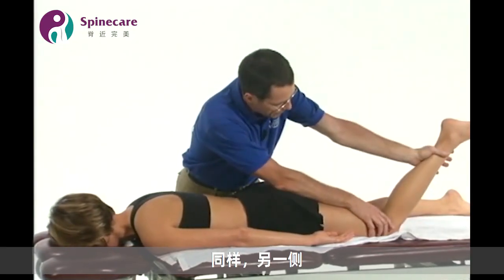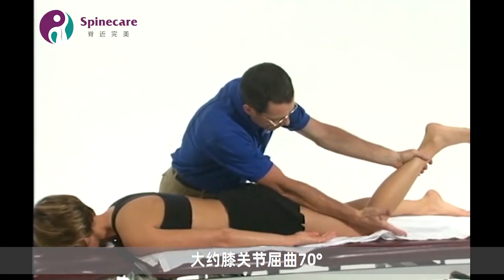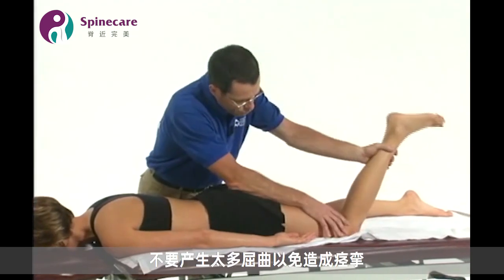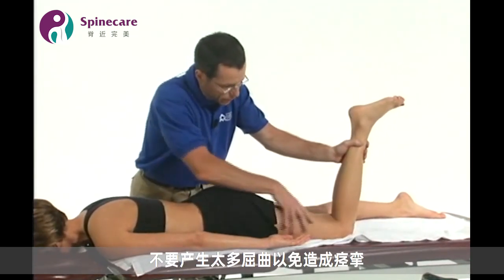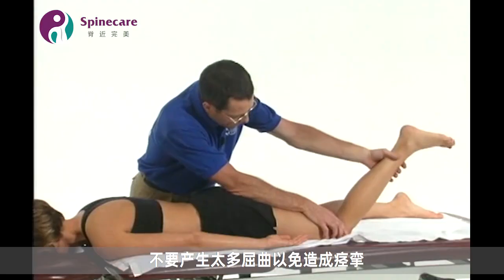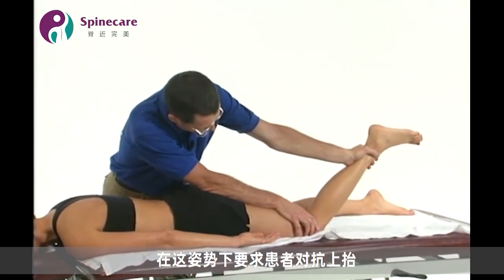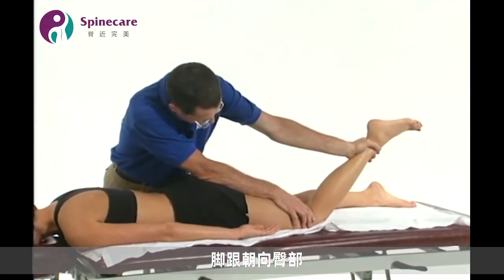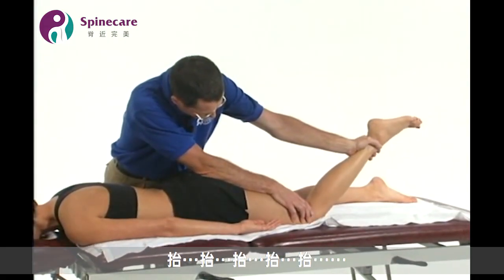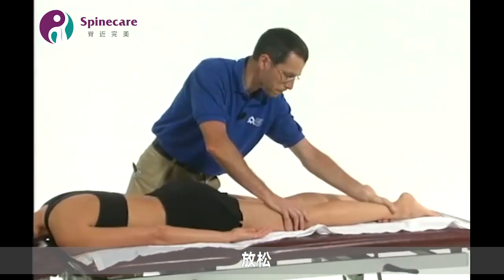Again, on the other side. About 70 degrees of knee flexion. Don't go too far in flexion, that might create some cramping. It's very uncomfortable. In that position, you ask the patient again to pull the heel toward the buttock. Pull, pull, and relax.